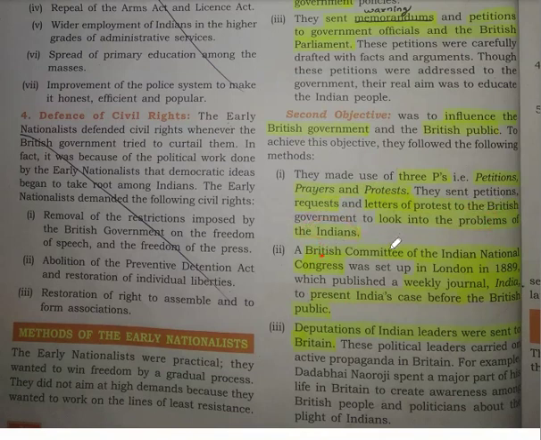So the British Committee of the Indian National Congress was set up in London in 1889, as you can understand by the line itself, which published a weekly journal. So they used to publish a weekly journal, India, to present India's case before the British public. They were representing India's case.